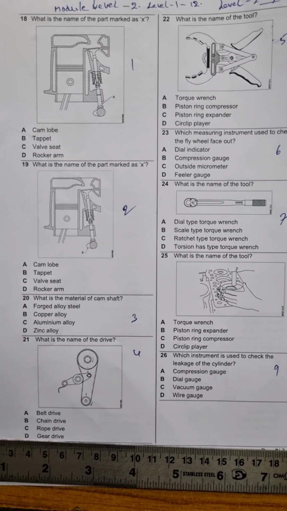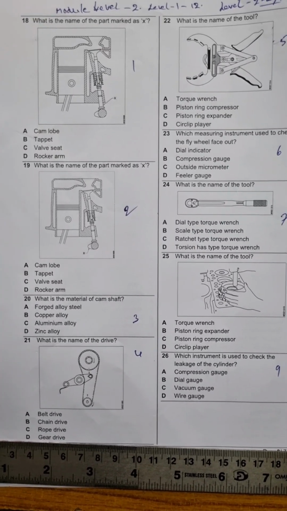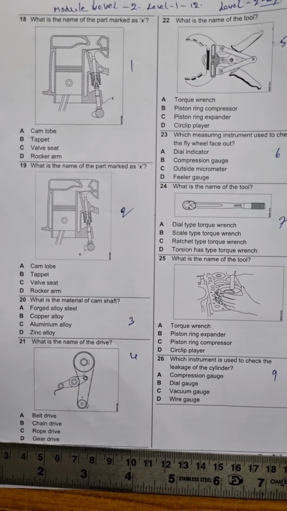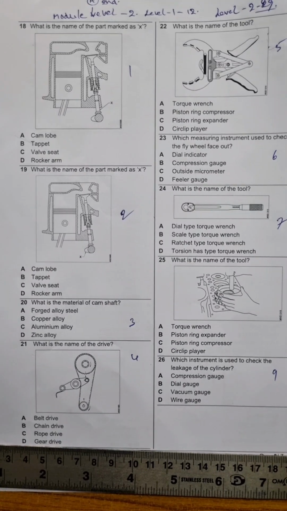Question number 20. What is the material of camshaft? Options: forged alloy steel, copper alloy, aluminum alloy, zinc alloy. Answer: forged alloy steel.